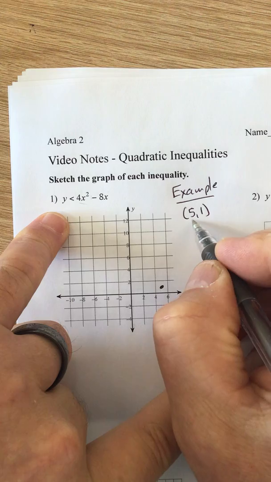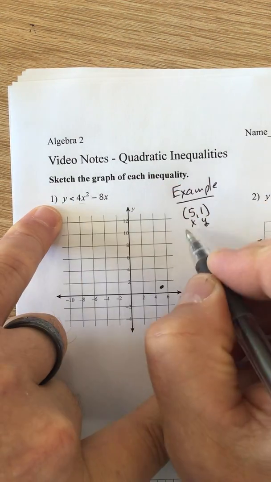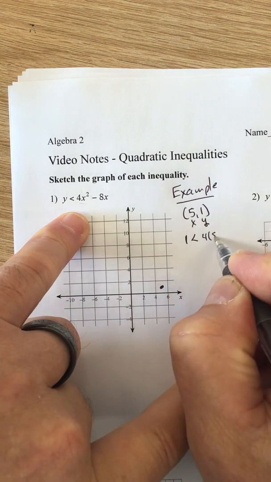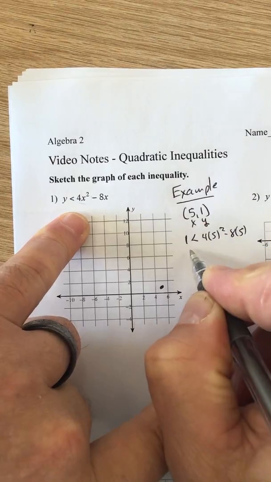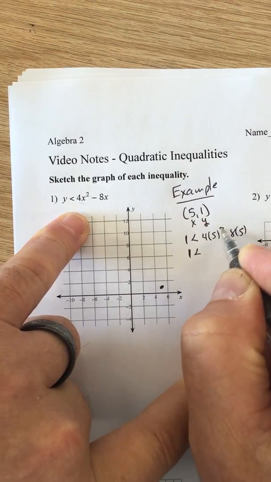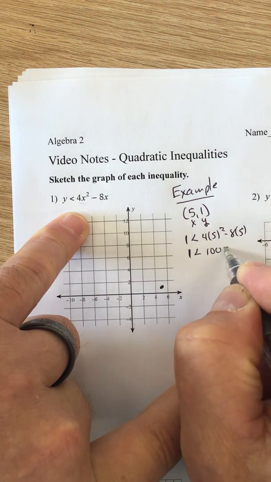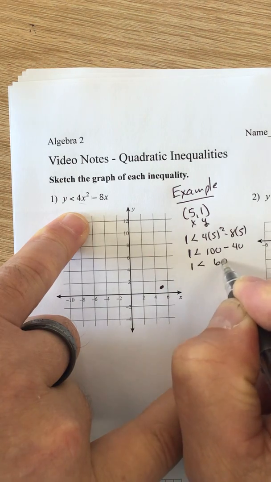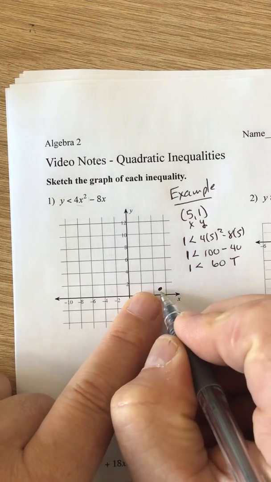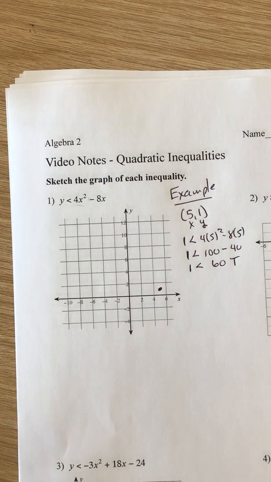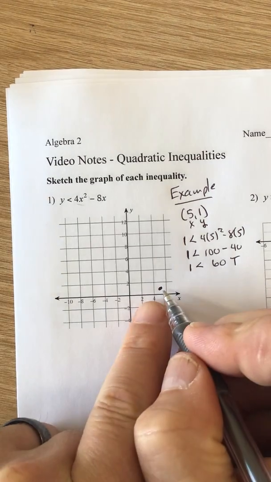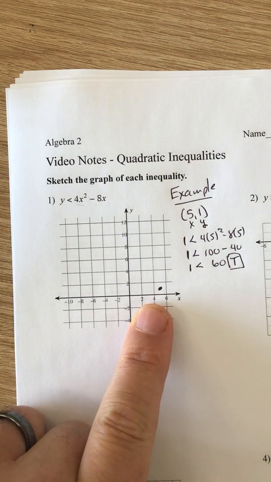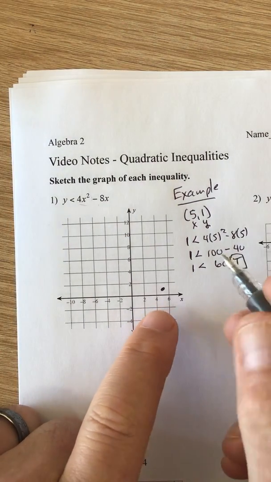Well, this is the x and this is the y, so where there's a y, I'll put a 1, less than, and where there's an x, I'll put a 5, so that's 4 times 5 squared minus 8 times 5. So we're asking, is 1 less than 5 times 5 is 25, times 4, so that's 100, minus 8 times 5 is 40. So we're asking, is 1 less than 60? Well, of course, that's true. So this dot is part of the answer set. So I want that dot to be included. (5, 1) is a yes. (5, 1) is a true. It makes this true.